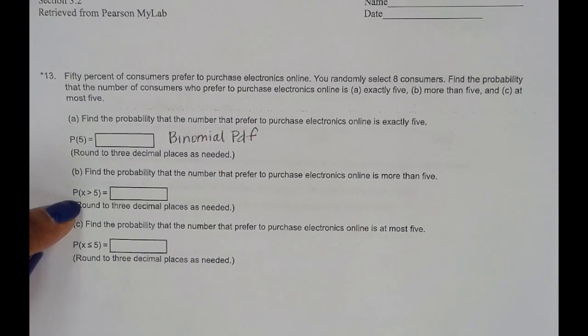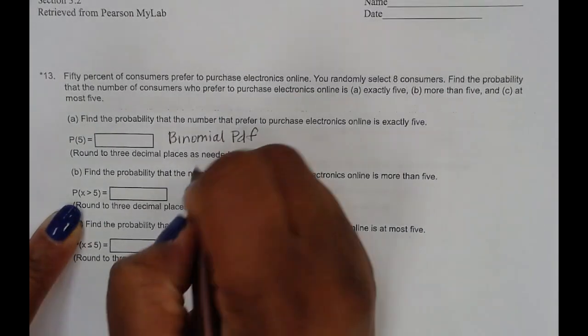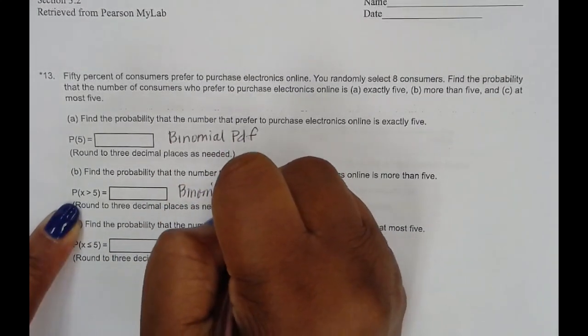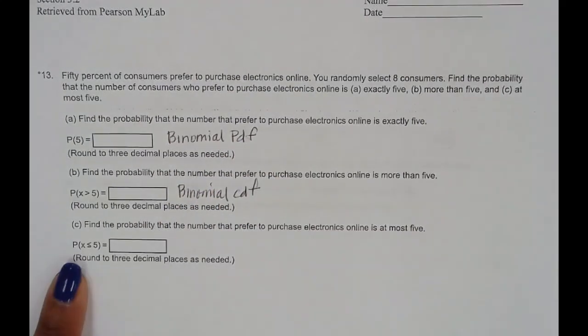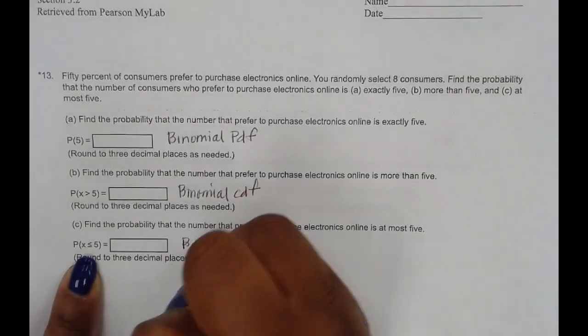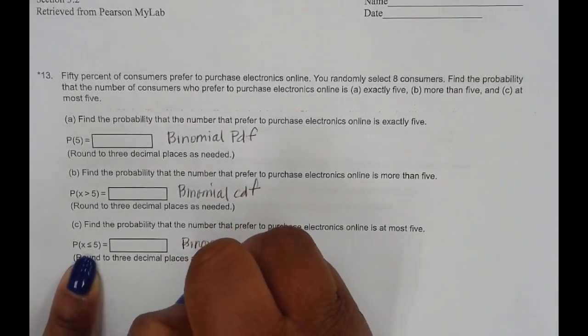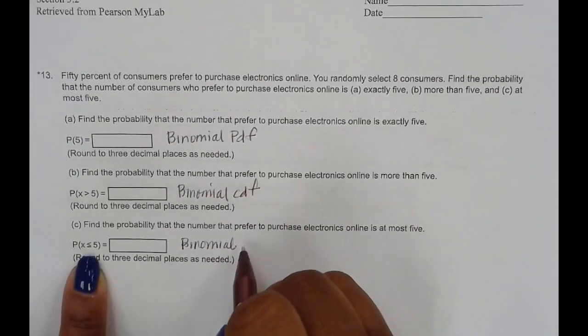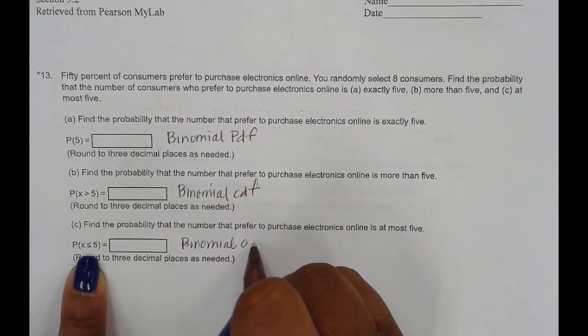If you said, well, first we have to rewrite it, absolutely, and then we will use the CDF. So right, you're right. Binomial CDF. And then here, lastly, will I use PDF or CDF? Yep, I'll use the CDF because it's already written using the inequality symbol less than or equal to.